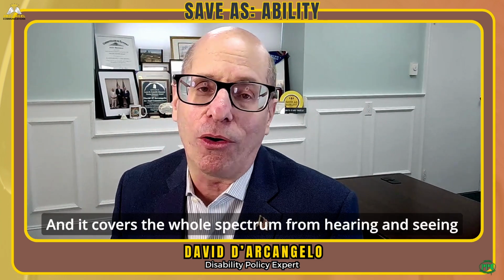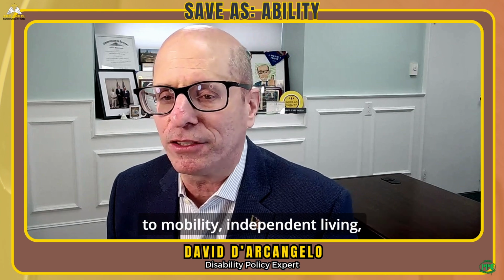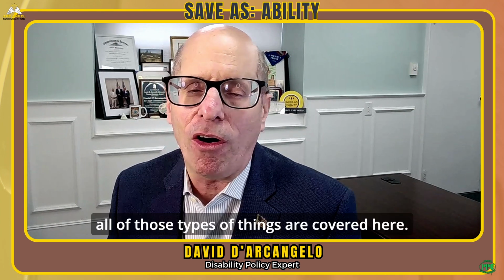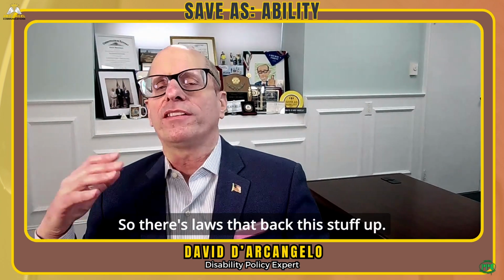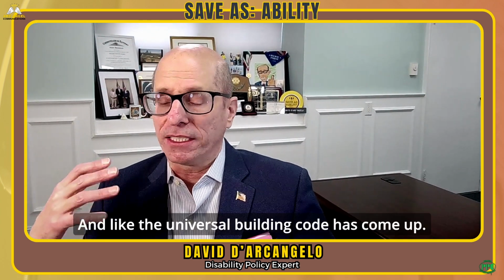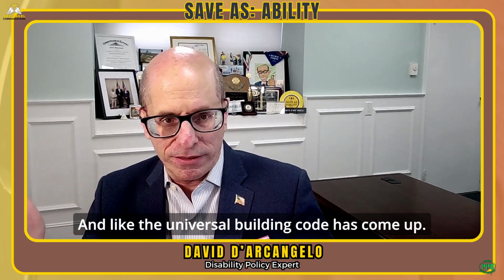And it covers the whole spectrum from hearing and seeing to mobility, independent living. All of those types of things are covered here. It's rooted in law. So, the ADA calls for this, various sections of regulation, 508, the Rehab Act, Fair Housing. So there's laws that back this stuff up. And like the Universal Building Code has come up.